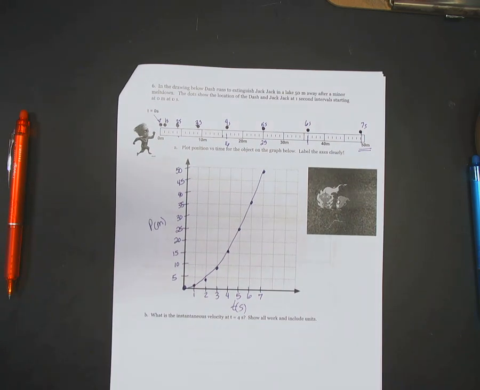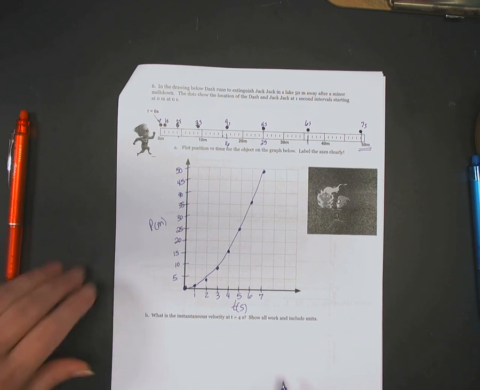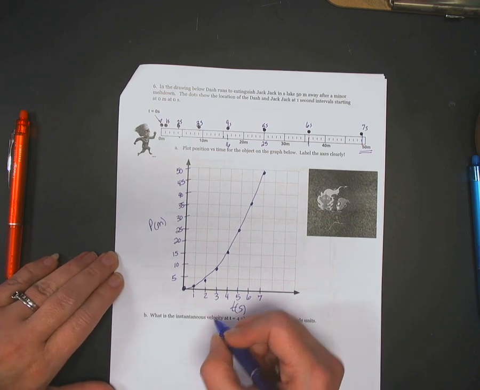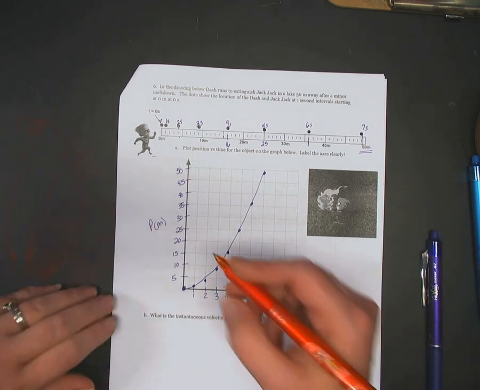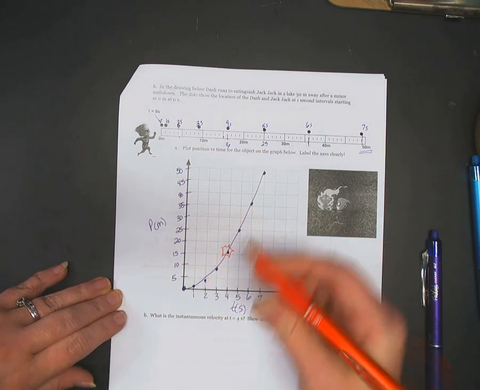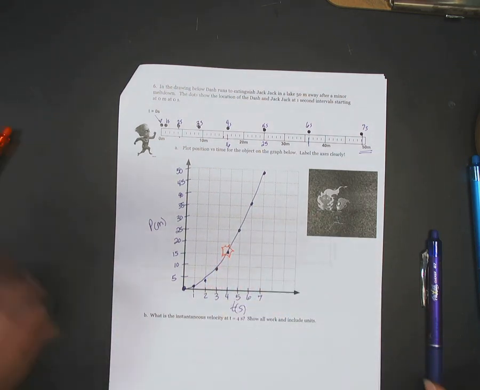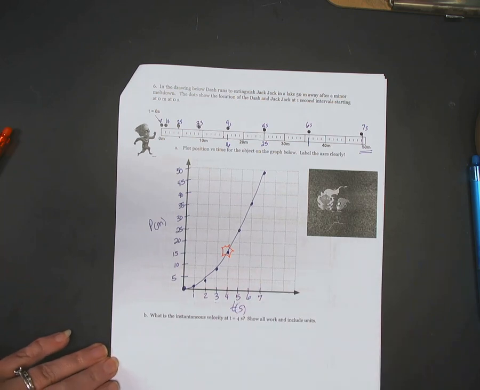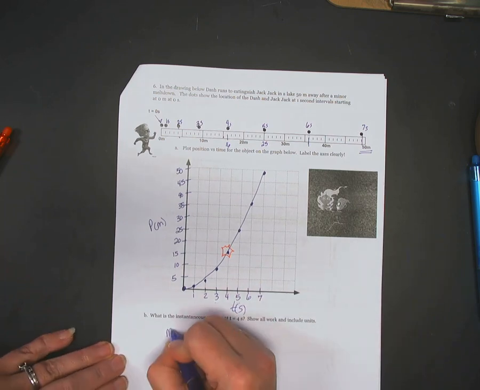The instantaneous velocity at 4 seconds is something you're going to have to use the mid-time method for. So we are looking at 4 seconds. So 4 is in between 3 and 5 seconds. So we're going to use that mid-time method.